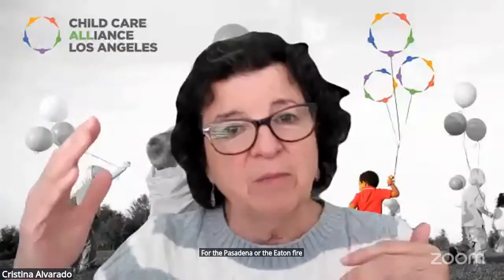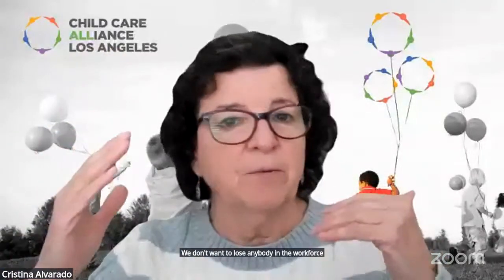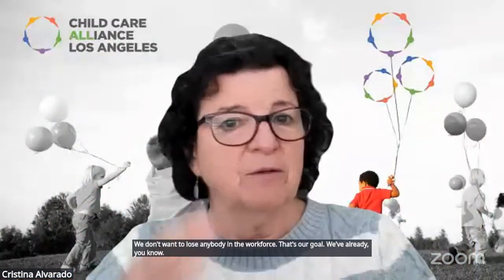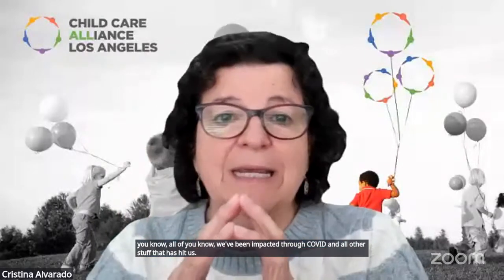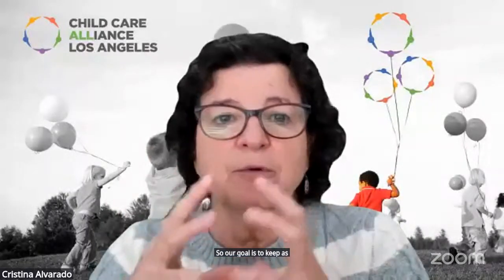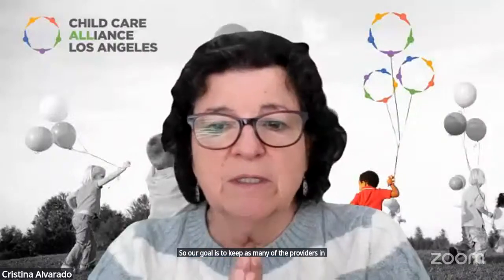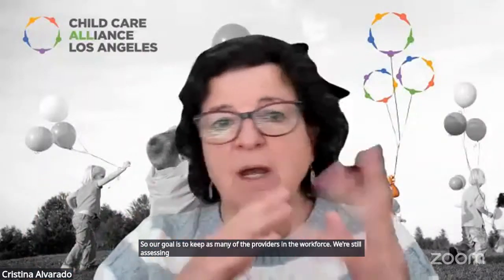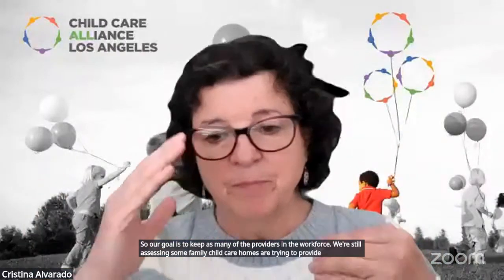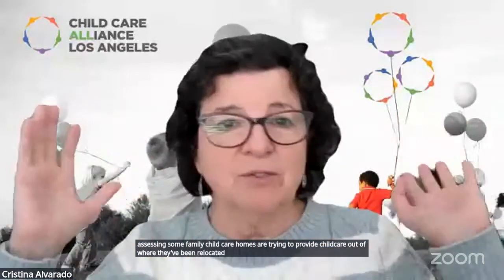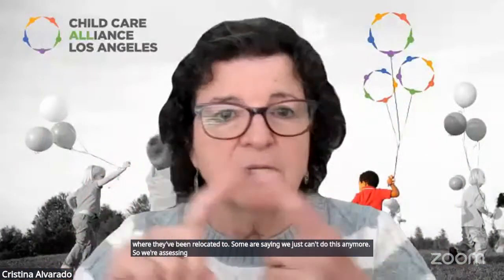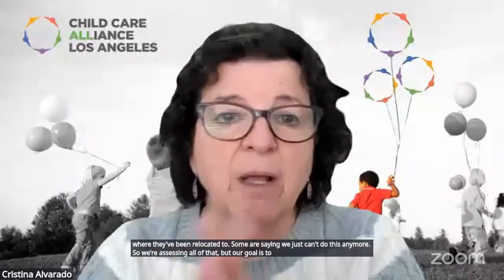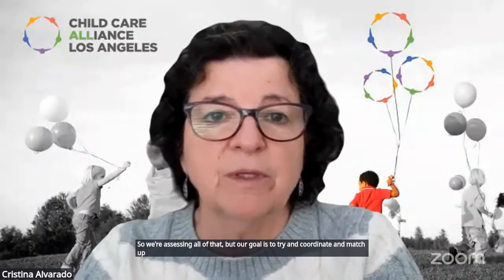We don't want to lose anybody in the workforce. That's our goal. We've all been impacted through COVID and all the other things that have hit us, so our goal is to keep as many of the providers in the workforce as we can. We're still assessing. Some family childcare homes are trying to provide childcare out of where they've been relocated to. Some are saying we just can't do this anymore. So we're assessing all of that, but our goal is to coordinate and match up the need with the availability.